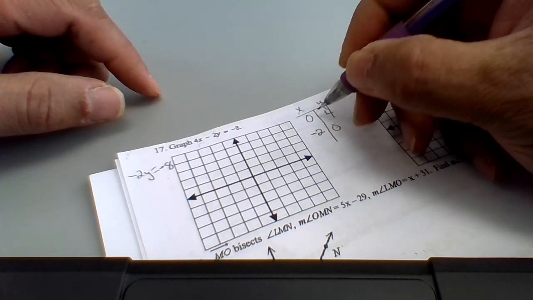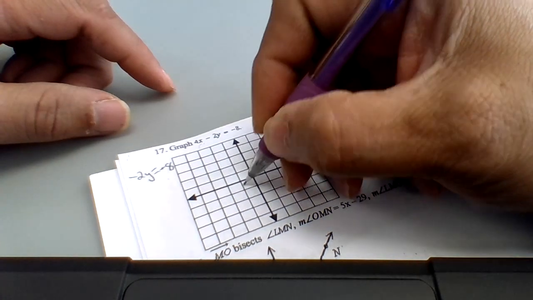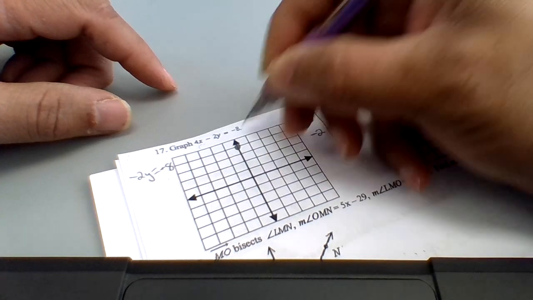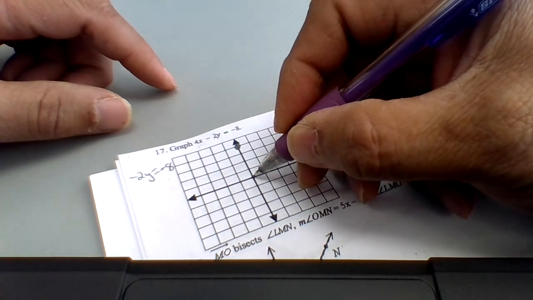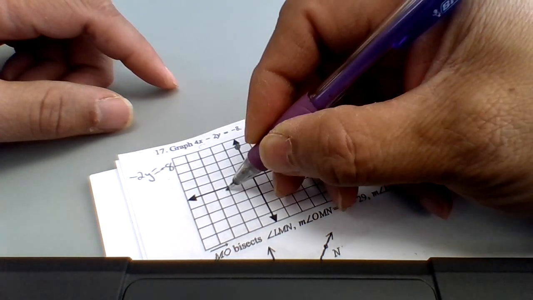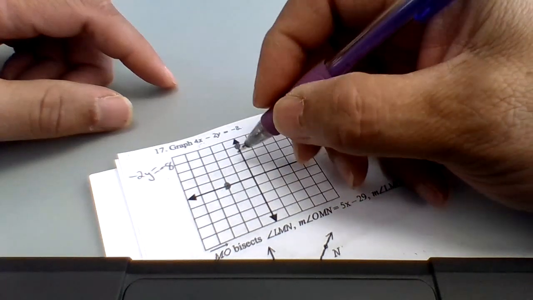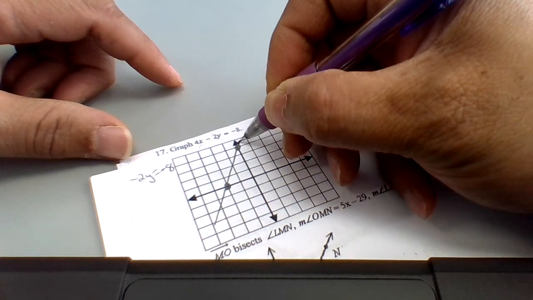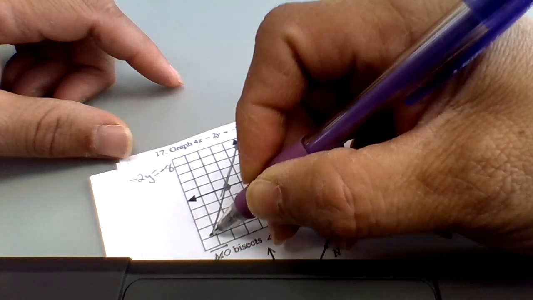So I graph these 2 points, (0, 4). So I don't go left or right any, and I go up 1, 2, 3, 4. And (-2, 0). So I go 1, 2 to the left, and none up and down. And then I draw my line through those 2 points. So that's 4x minus 2y equals negative 8.